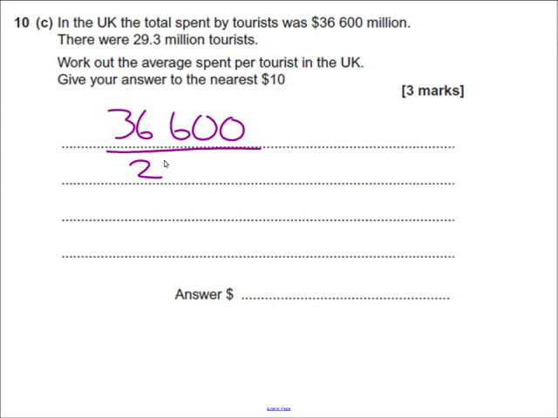So now if we divide it by 29.3, because again that's in millions, we don't have to put all the zeros in because they would just end up cancelling each other out, and we enter that into our calculator, we end up with 36,600 divided by 29.3 equals. So the number on the calculator is $1,249.146.